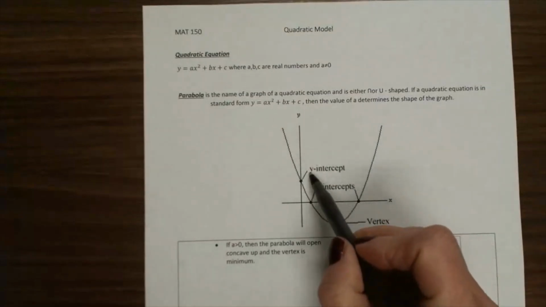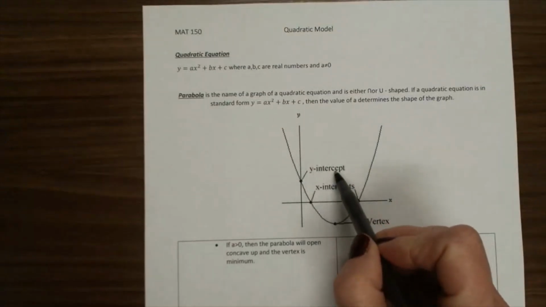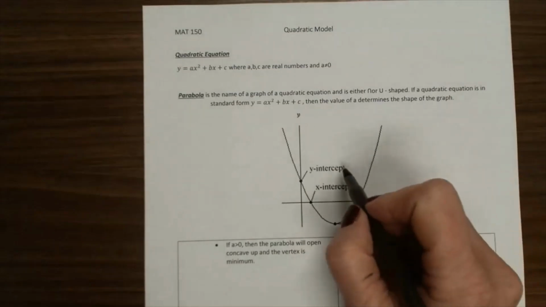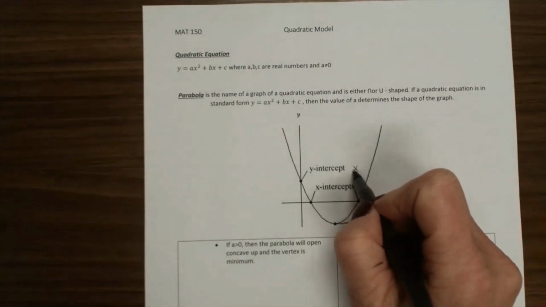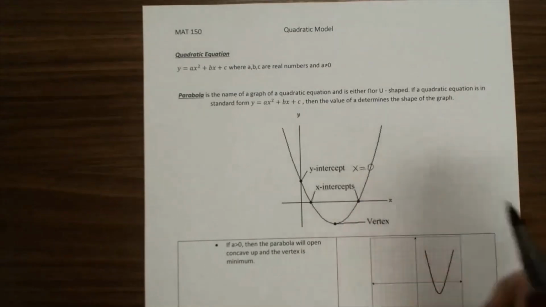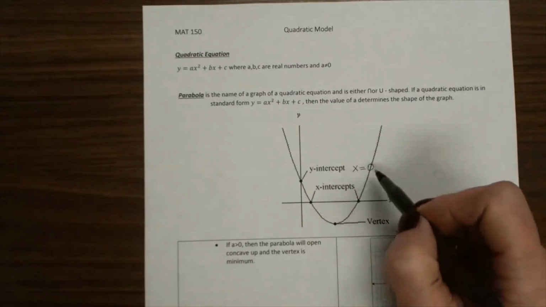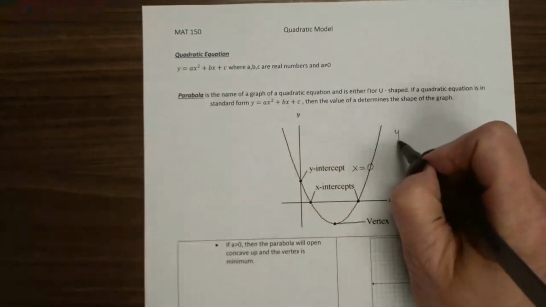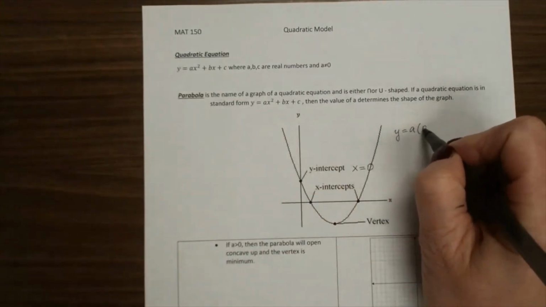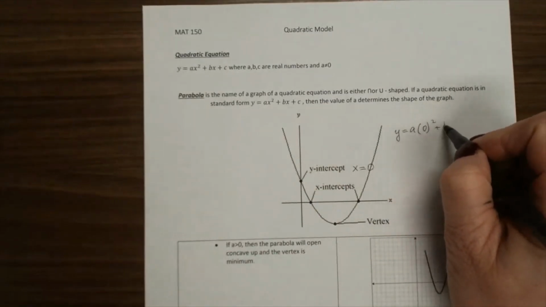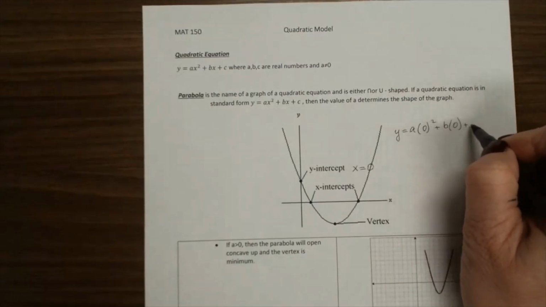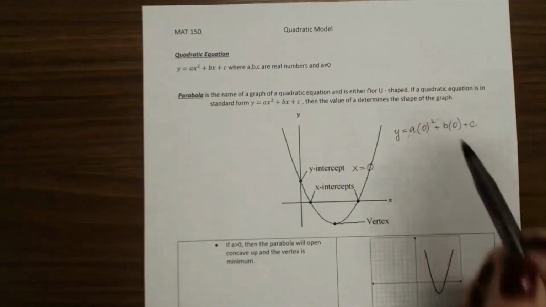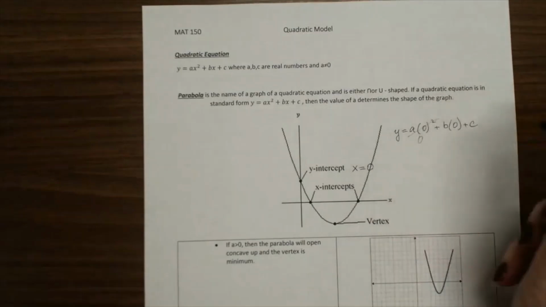First of all, we will start with the y-intercept. We know that for any y-intercept, x is equal to 0. If you substitute 0 for x into the equation, you see that this term will turn to 0.